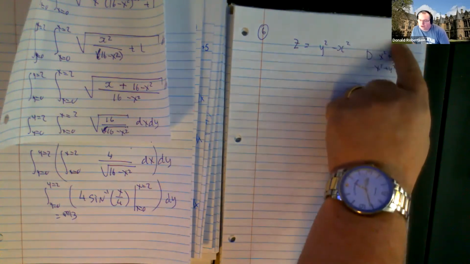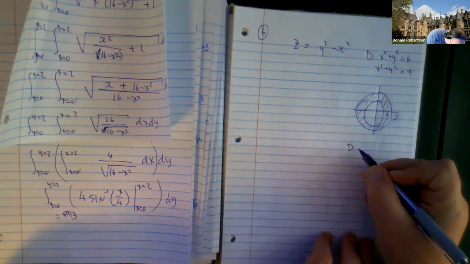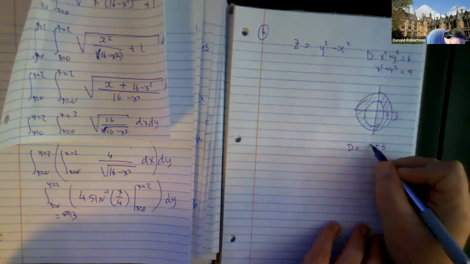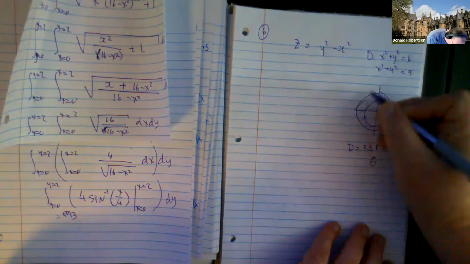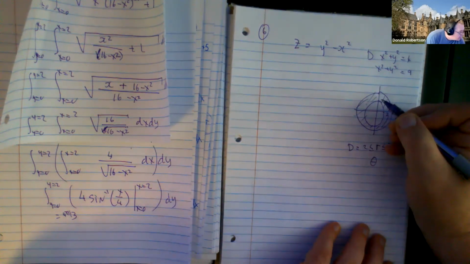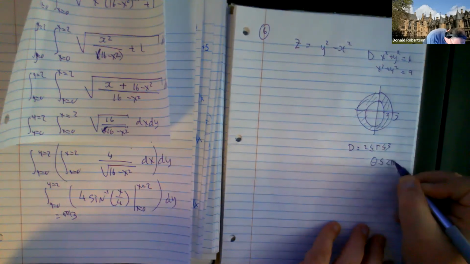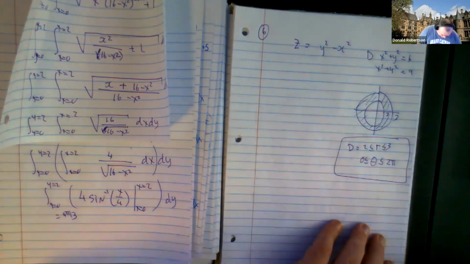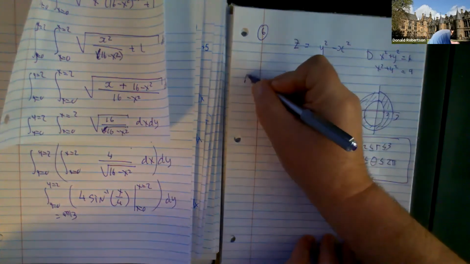Do you see polar coordinates as a good system? So D is going to be radius from 2 to 3. And since it's the whole thing and not in any quadrant, it's going to be from 0 to 2 pi. So that makes life easy. Z is already set up, that makes life easy.